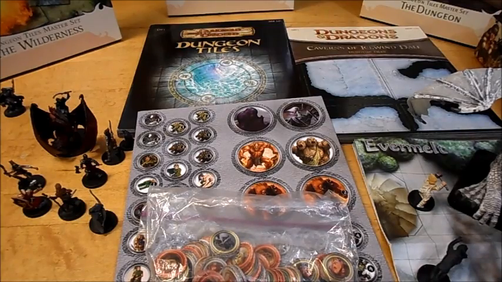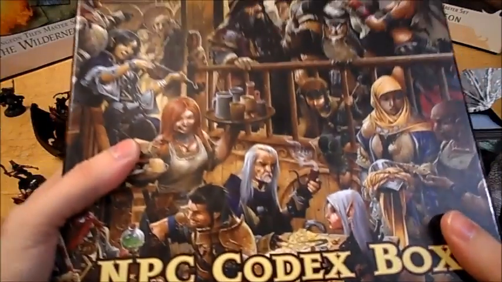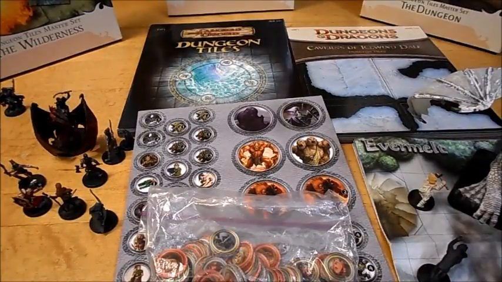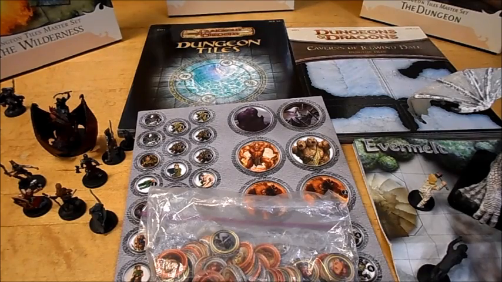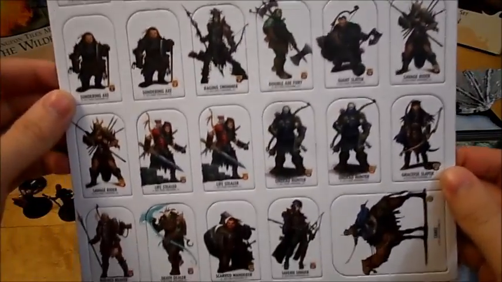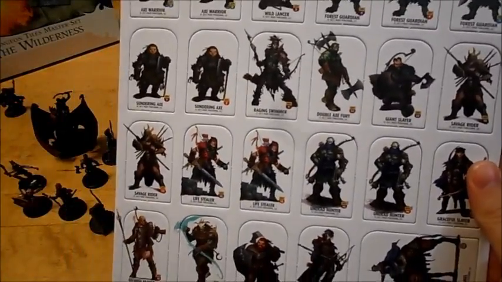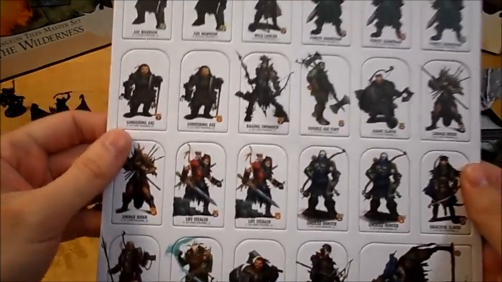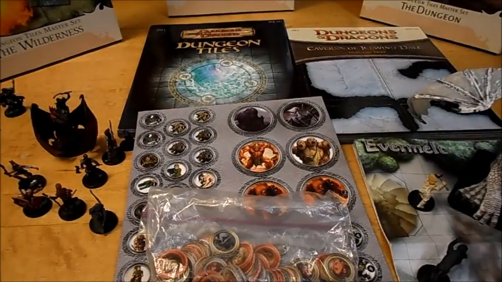And even though I don't really play the game, I did pick up the Pathfinder Pawns NPC Codex, here, I'll show you. It is full of sheets like this, filled with stand-ups, and comes with some bases. I haven't actually used it yet, but I picked it up because I thought it was kind of neat.